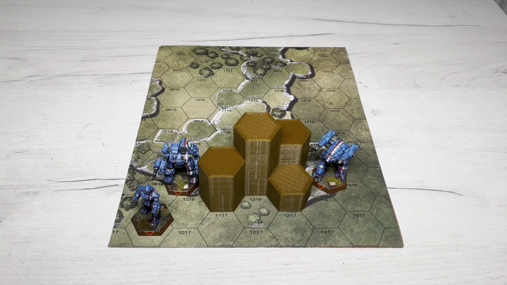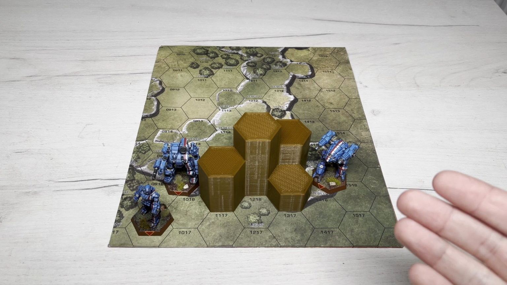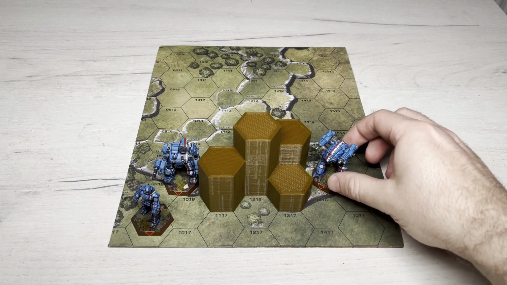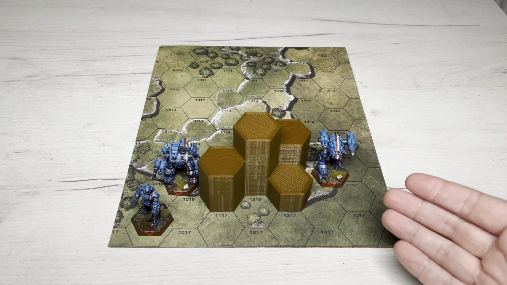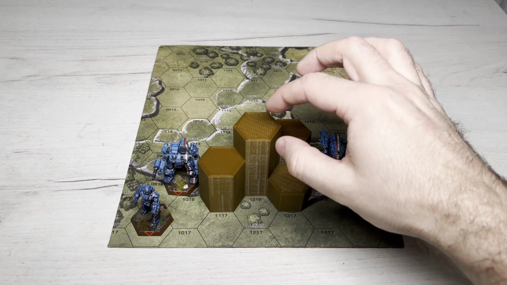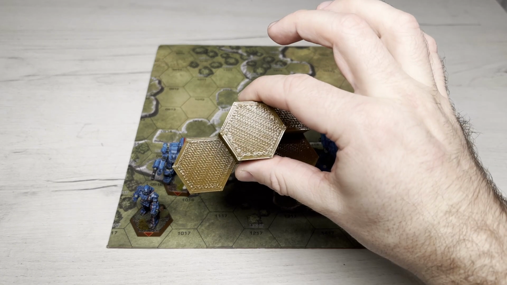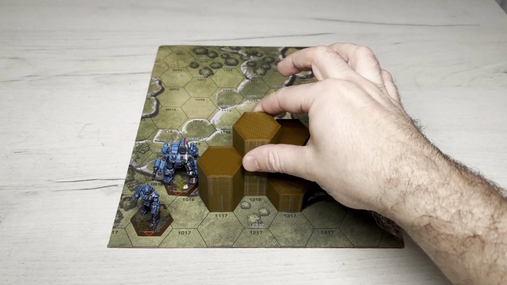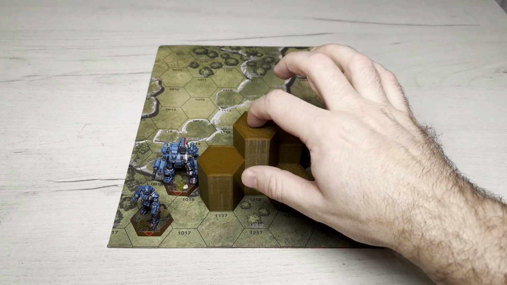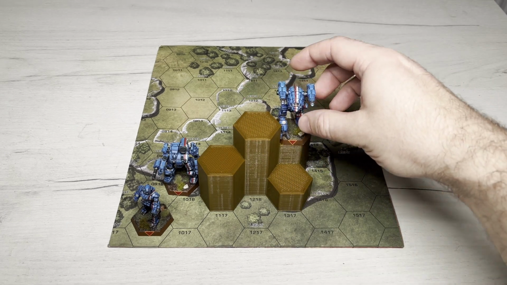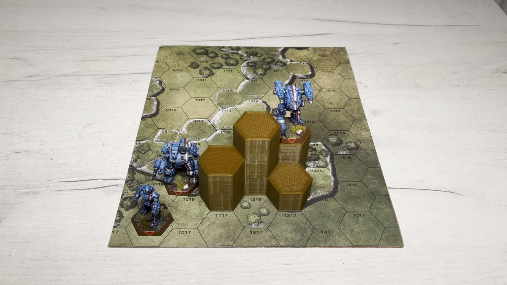So this is the printed terrain piece. As you can see, a perfect match to the map hex grid, also a perfect height. A mech is approximately 2 layers high. I messed up the top layer a little bit. I went with only 2 layers. It's a thin top shell, but still it is very solid and could be used in my games.